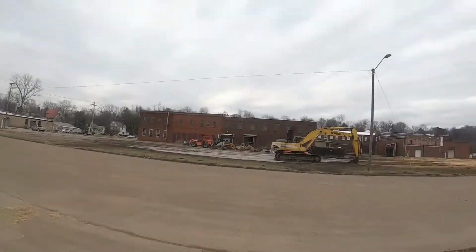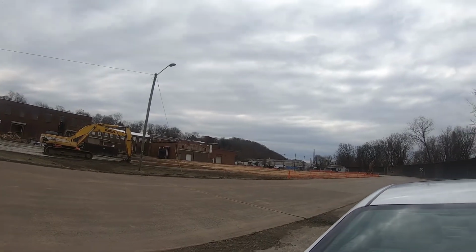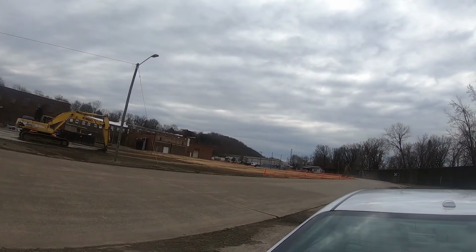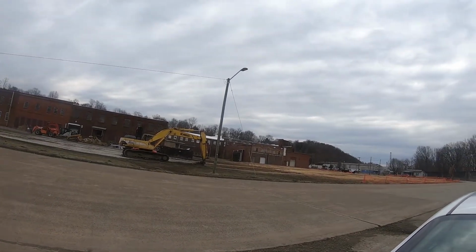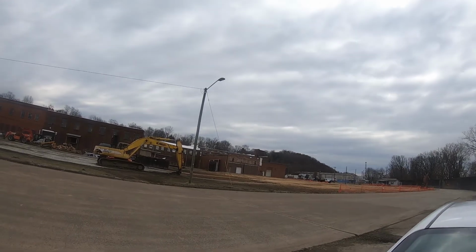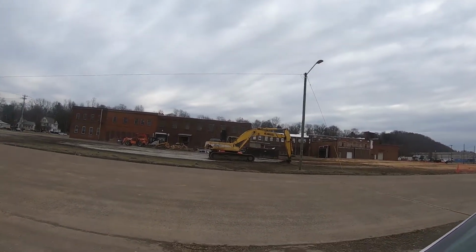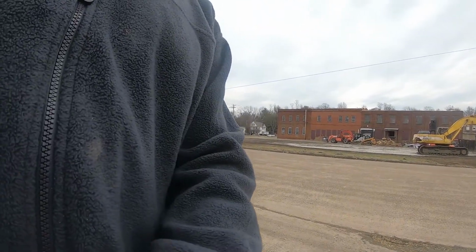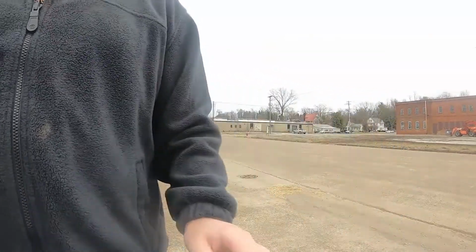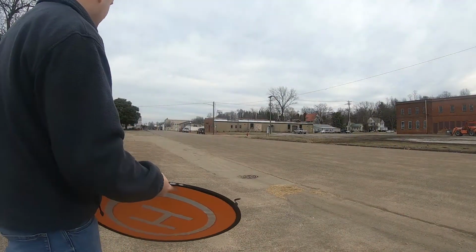Okay, so as you can see, there was all stuff there, and obviously it's still fenced off a little bit, but for the most part, a lot of it's gone. I'm not really sure what they're gonna do with all this, but I'm gonna set this camera here, and then I'll come back and check it once the drone is set up and everything.